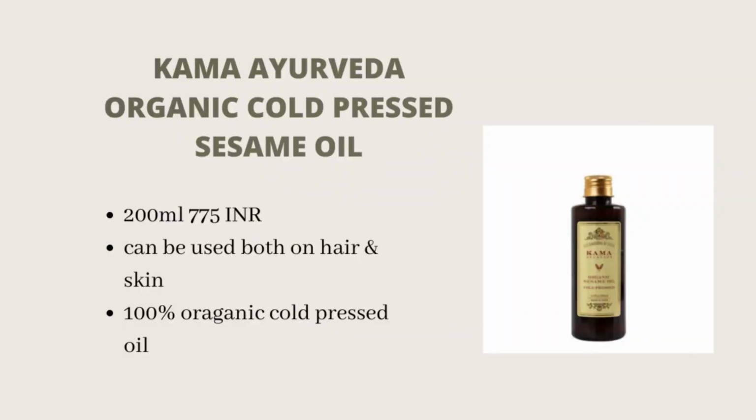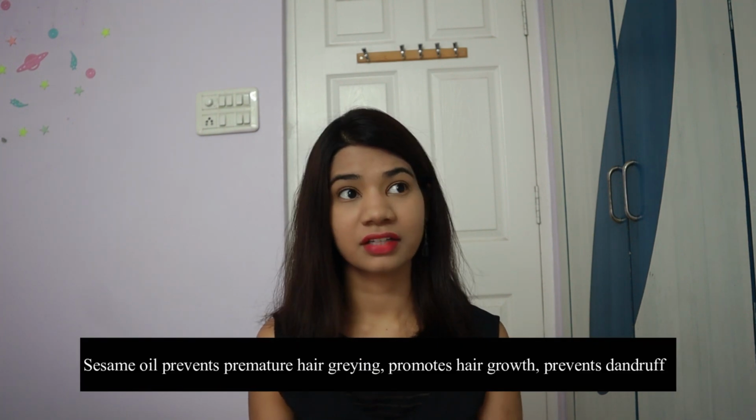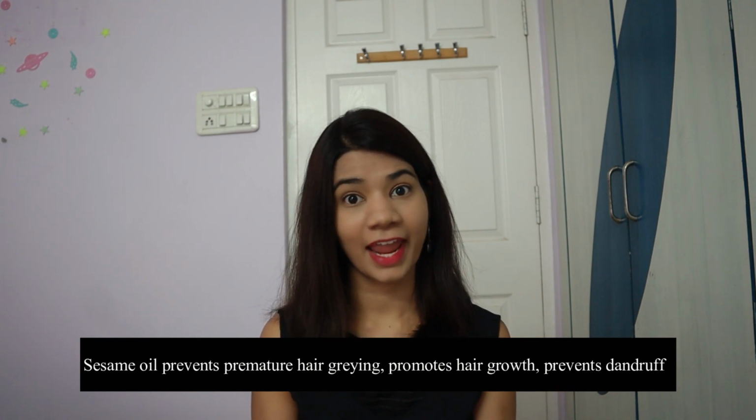Then moving on to another oil from Kama Ayurveda, organic cold pressed sesame oil. You are all aware of how sesame oil is used in our Indian tradition. It is definitely a very good ingredient for hair. So yes, this one is also worth trying.